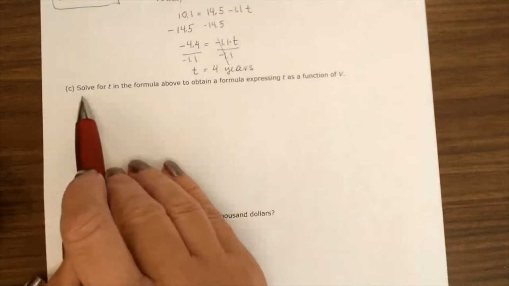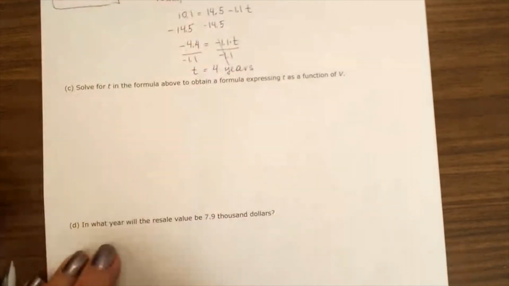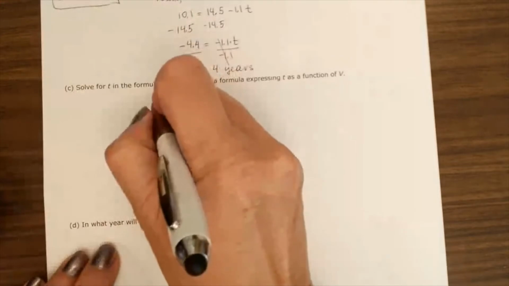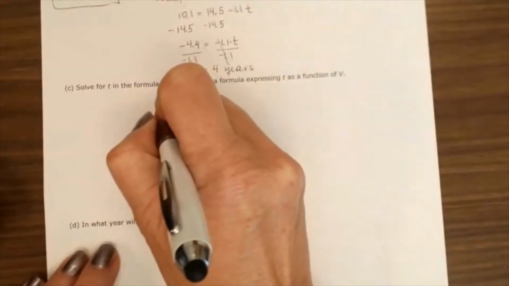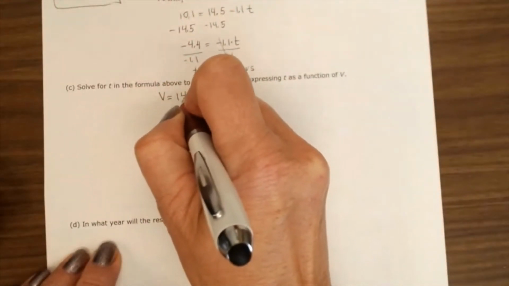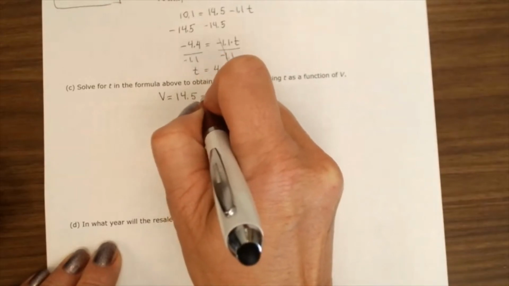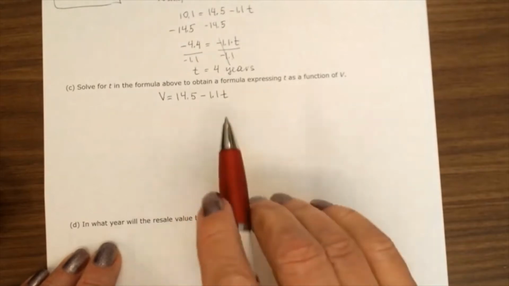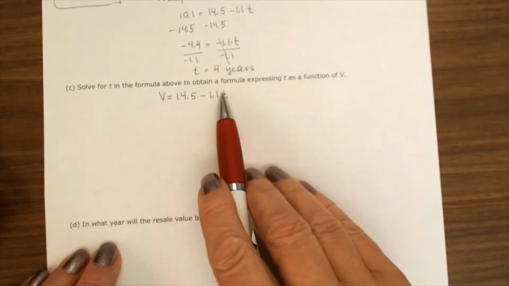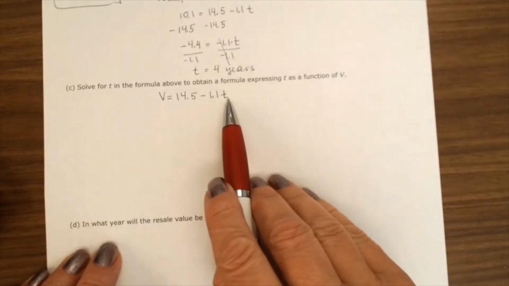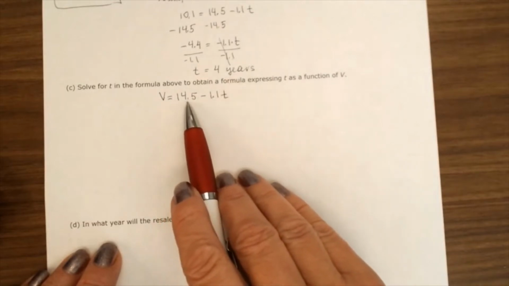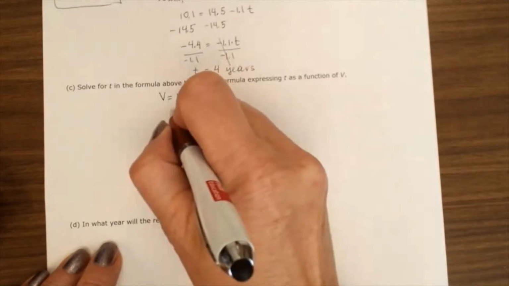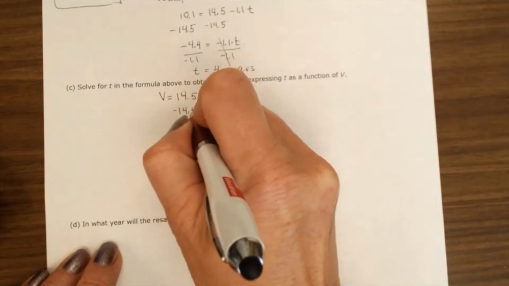Now we solve the original formula for T, and the original formula was V equal to 14.5 minus 1.1 t. Solve for t means to have t by itself on one side. First of all, we will subtract 14.5 from both sides.